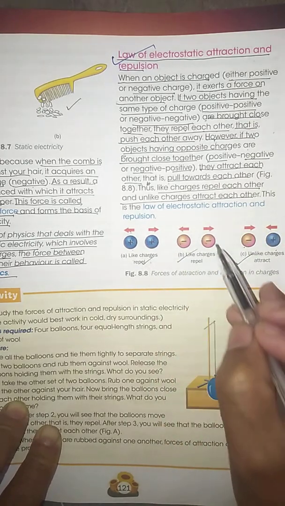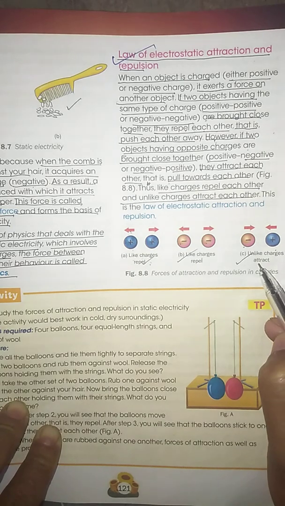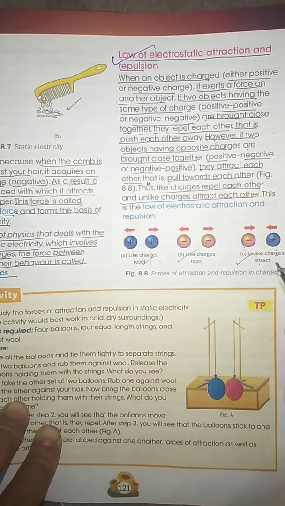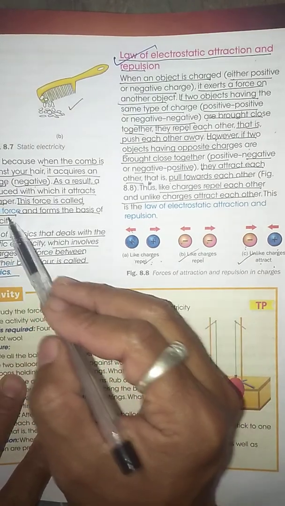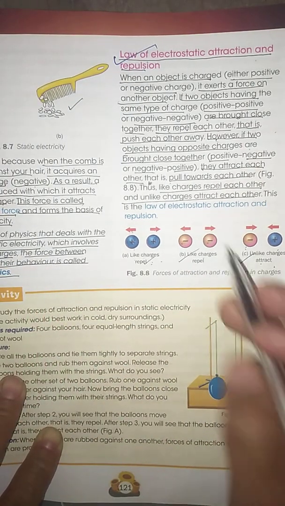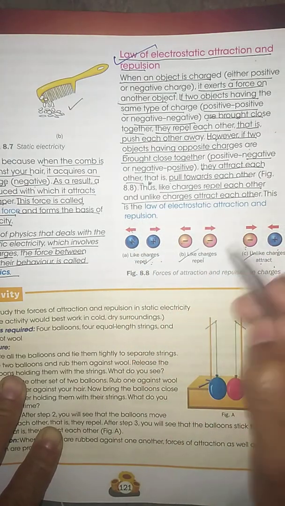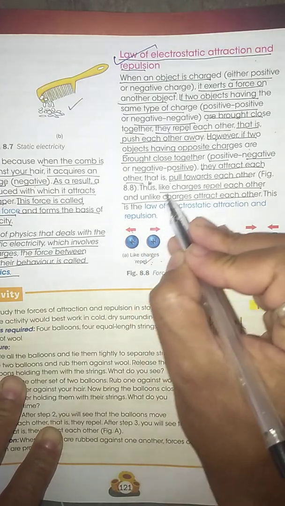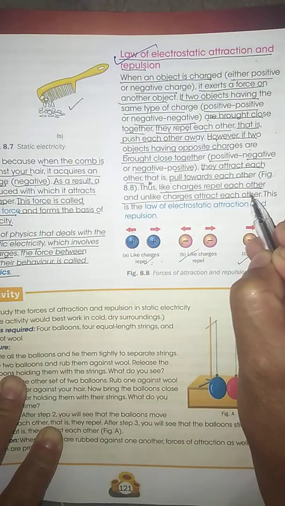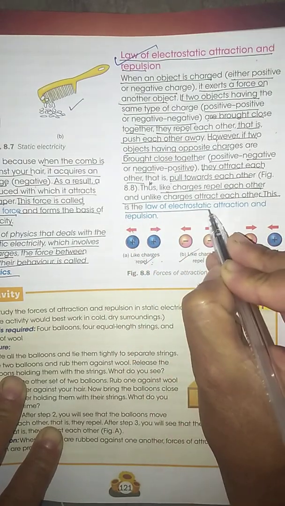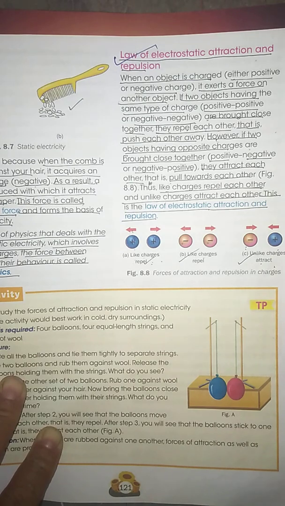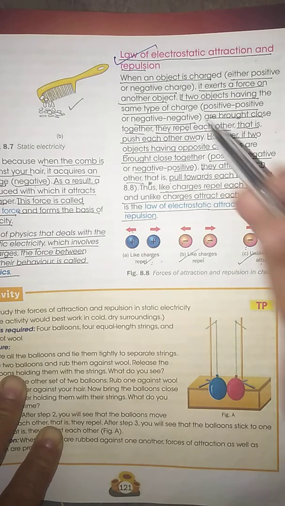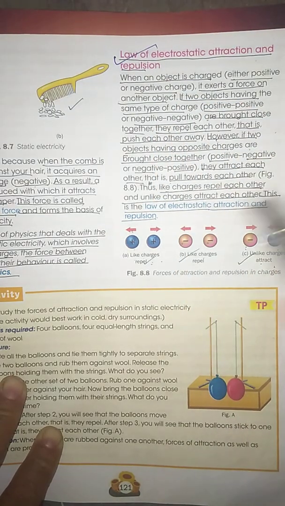Between like charges, there is always repulsion, and between unlike charges, there is always attraction. And this attraction and repulsion are what force? As I said, the electrostatic force exerted between the charges. That's why the statement of the law of electrostatic attraction and repulsion simply says that like charges repel each other and unlike charges attract each other. So this is the law of electrostatic attraction and repulsion. Children, remember this. In static electricity, there is always a law that we need to understand and state: like charges repel each other and unlike charges attract each other. This law is called the law of electrostatic attraction and repulsion.